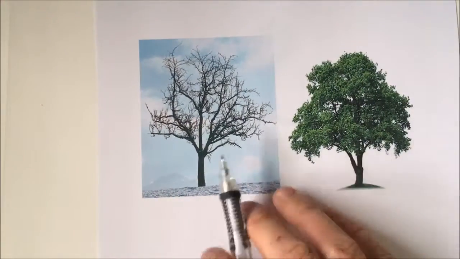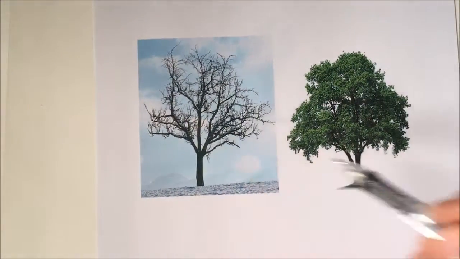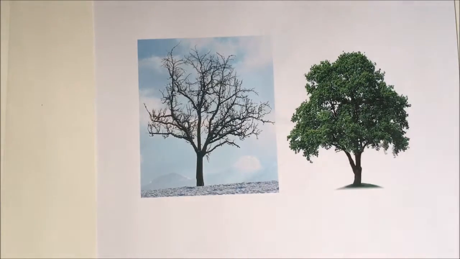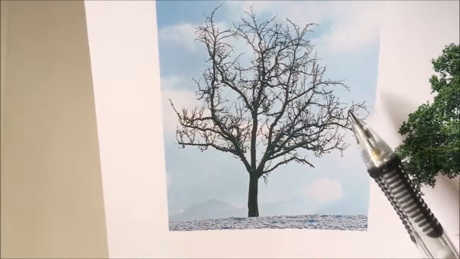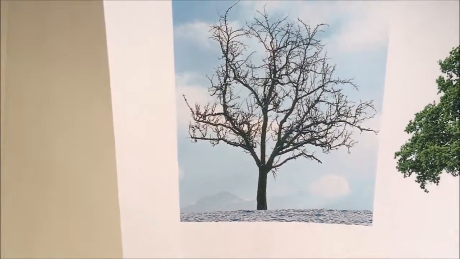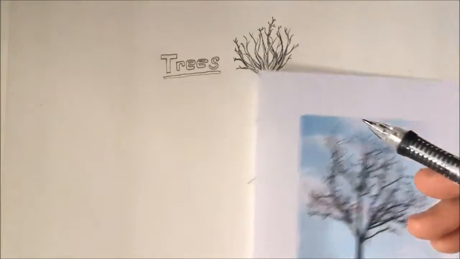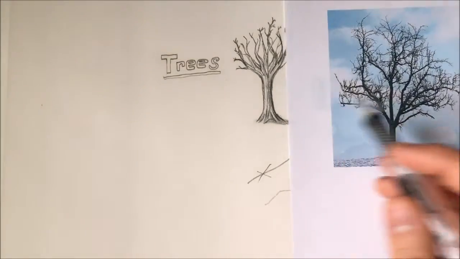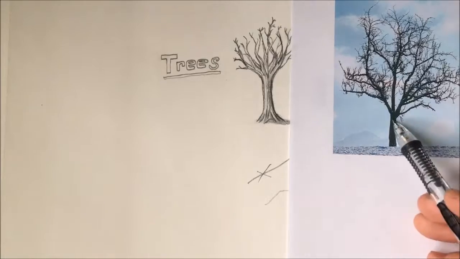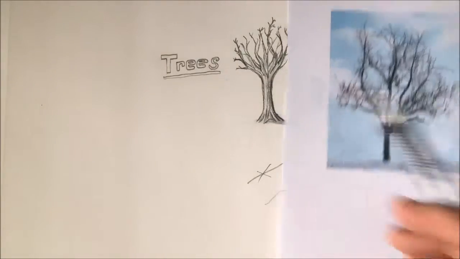Now, here are some examples of trees. Here's a winter tree, and here's one with the full foliage. Now, look at this. You see all these little tiny lines? No. You're not going to be drawing all those. I went with the basic idea right here. I use this as a reference to make that.